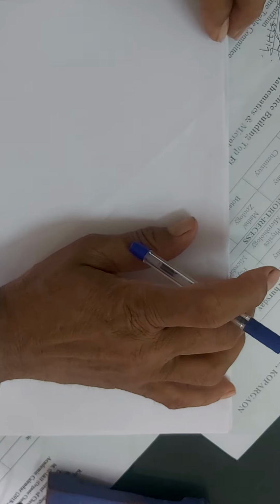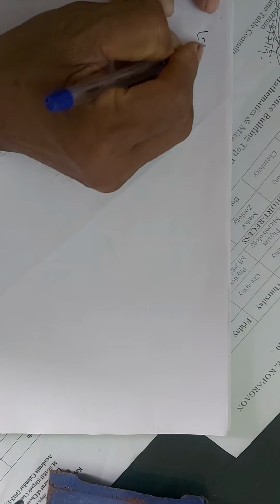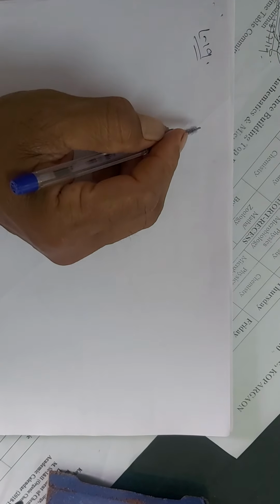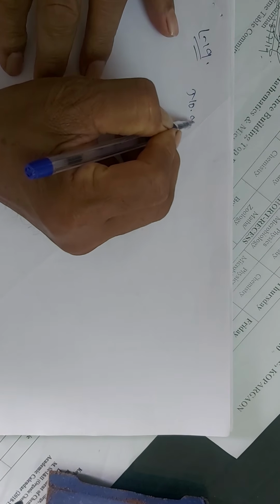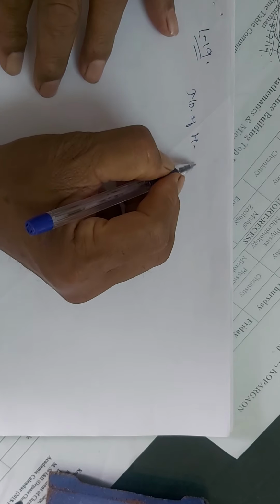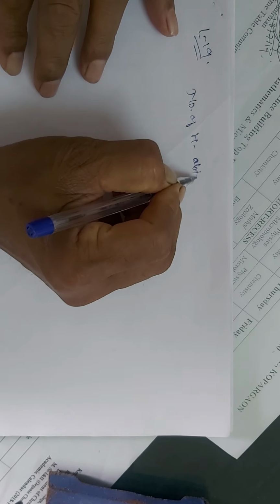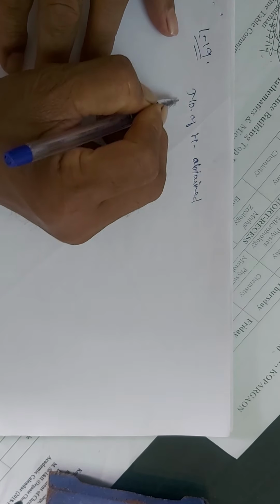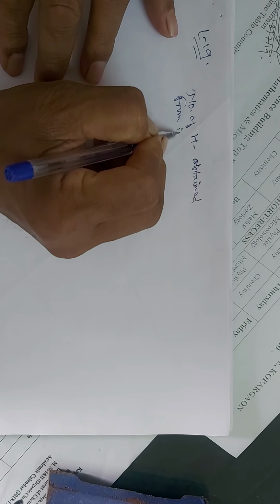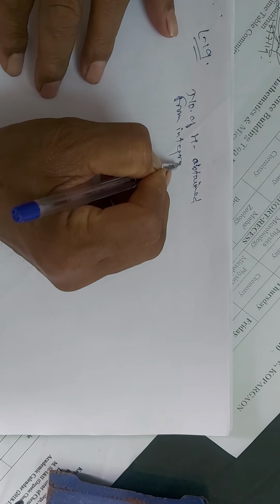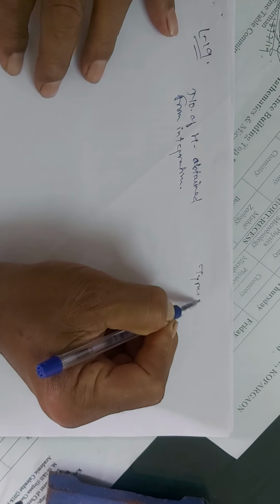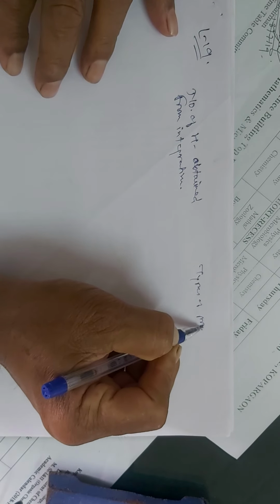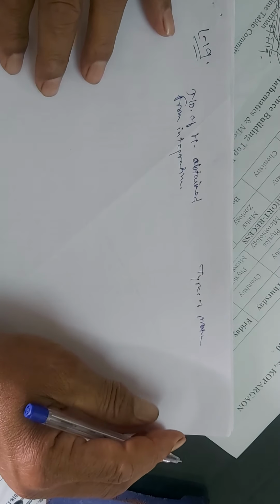And so here we will just see the number of protons obtained from integration and the types of proton. So here, what will be the different types of protons?